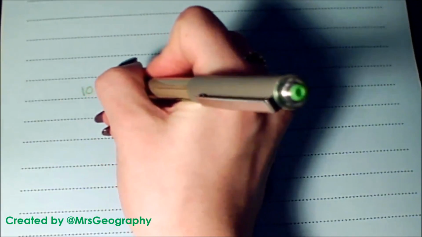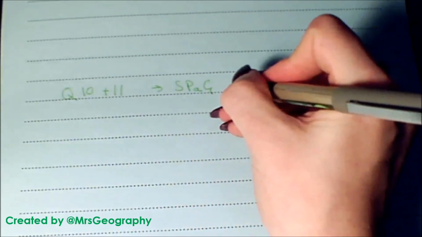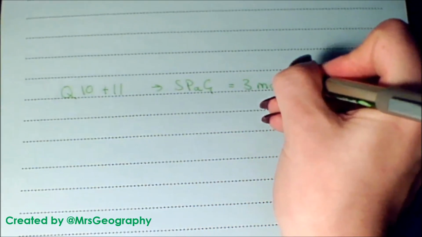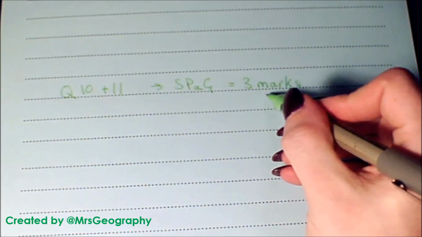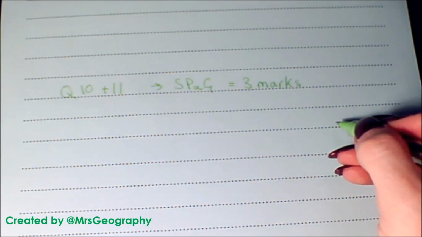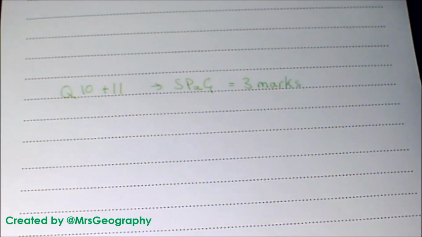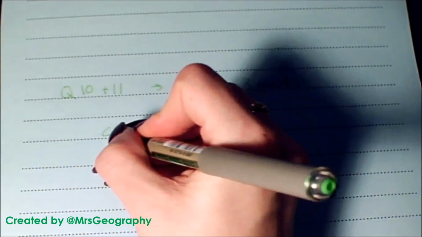Okay, so last thing before we wrap this up. So for question 10 and question 11, you have SPAG marks available. So SPAG is worth 3 marks. Now, some students find this really challenging, SPAG, but in order to get 3 SPAG marks, you've got to give consistent accuracy with your spelling. So just take your time with your spelling. You've got to use your grammar correctly, so full stops, capital letters. But the most important thing is geographical words.